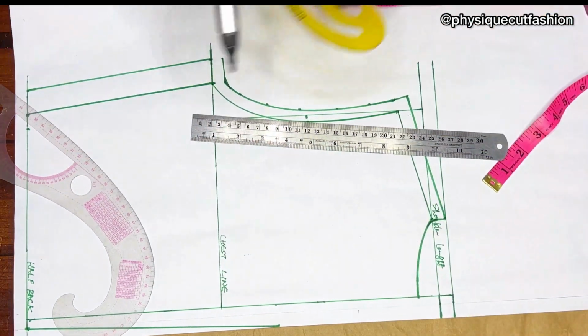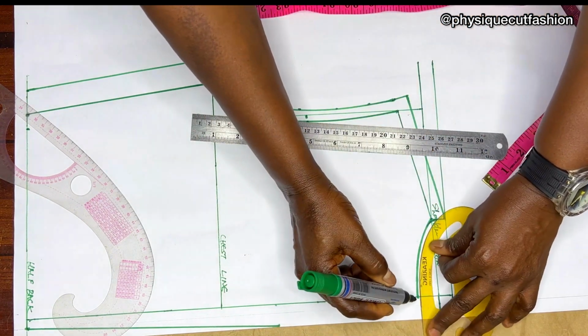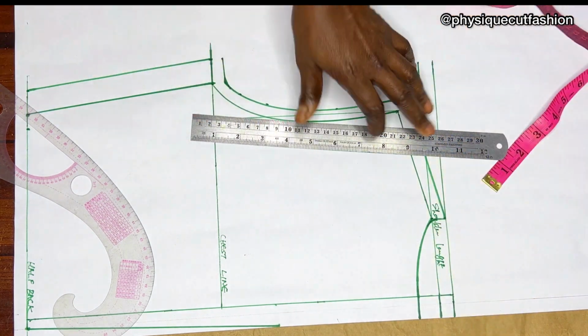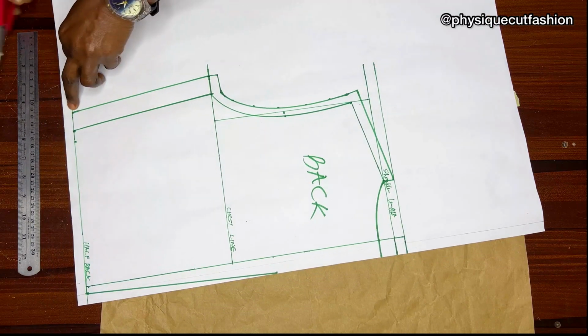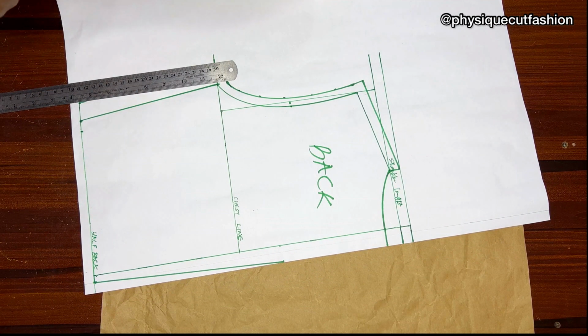The next thing is for me to cut it out. Yes, this is it. And this is the seam allowance. Don't forget to just connect it.